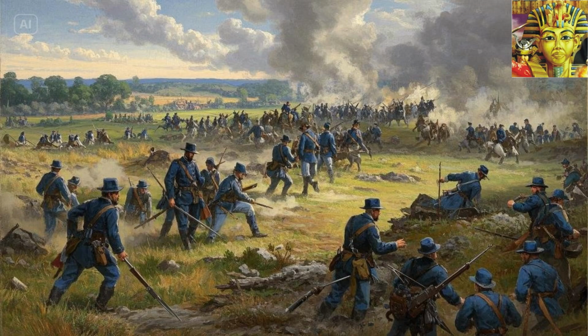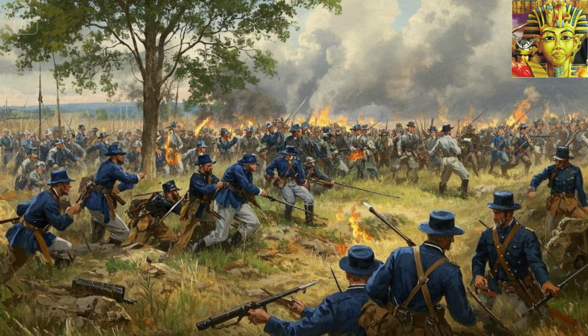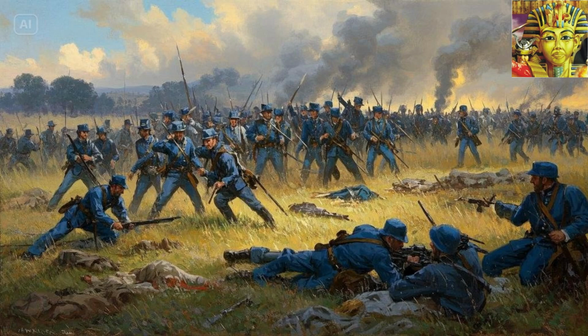The Battle of Gettysburg, July 1 to 3, 1863. Background and context. The Battle of Gettysburg, fought from July 1 to July 3, 1863, in Pennsylvania, is often considered the turning point of the Civil War. It was the largest battle ever fought in North America, with over 165,000 soldiers engaged. The Union Army of the Potomac, commanded by General George G. Meade, faced off against the Confederate Army of Northern Virginia, led by General Robert E.